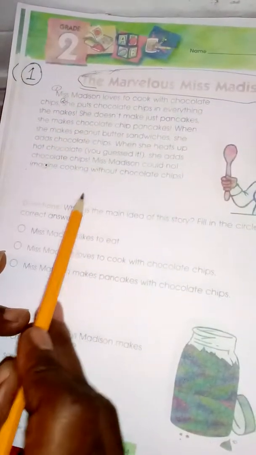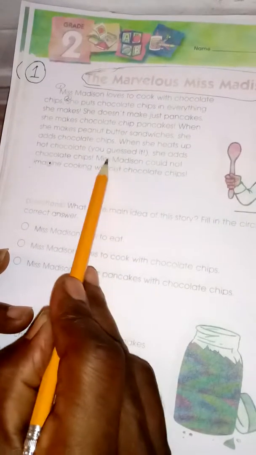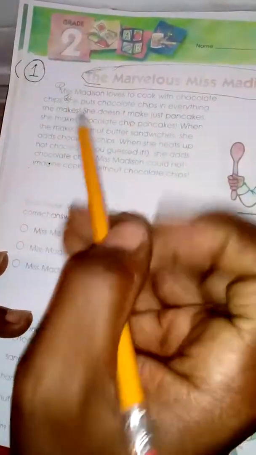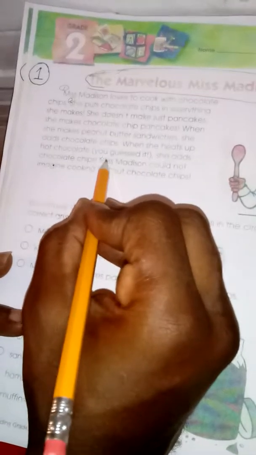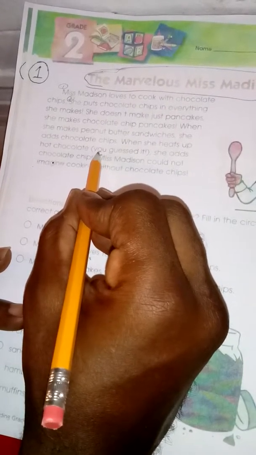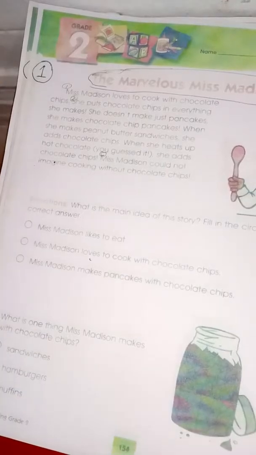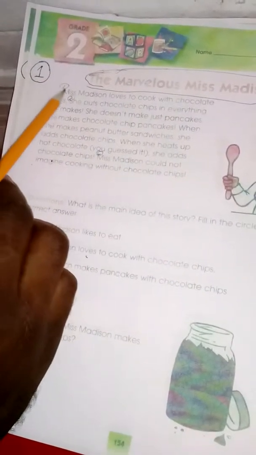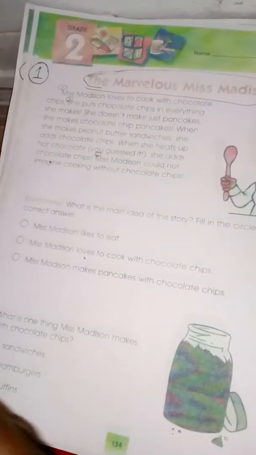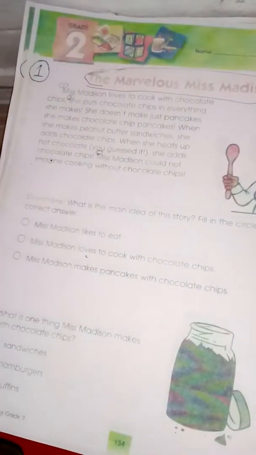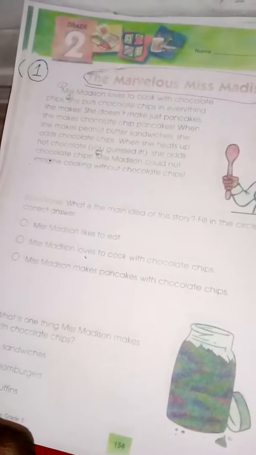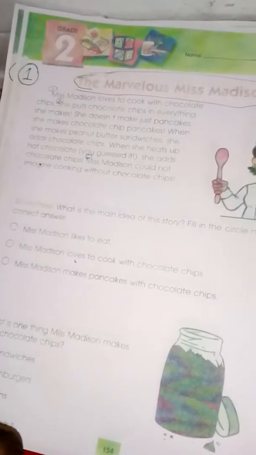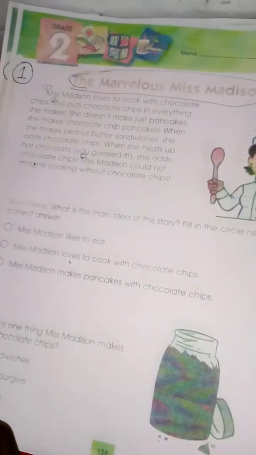So I'm going to come all the way to the bottom and look at the last sentence right here. It starts from here and ends here. So that's the last sentence. Right? So I'll put L for last sentence. So let's see if the main idea is in any of these sentences. First sentence: Miss Madison loves to cook with chocolate chips. Man, the story talks a lot about Miss Madison cooking with chocolate chips. That may be the main idea.